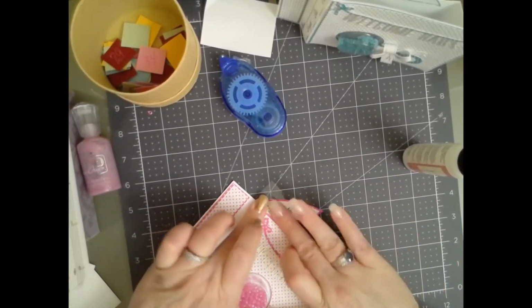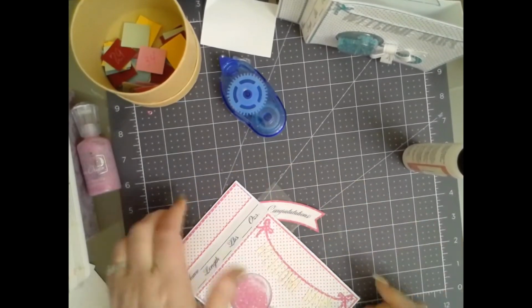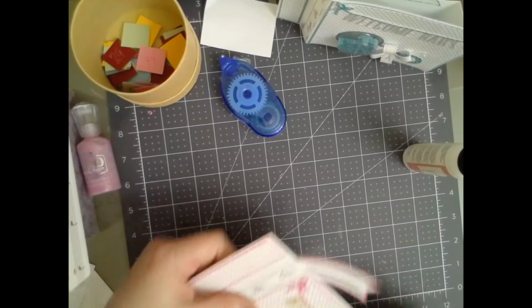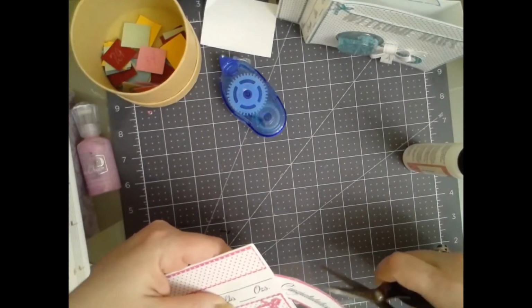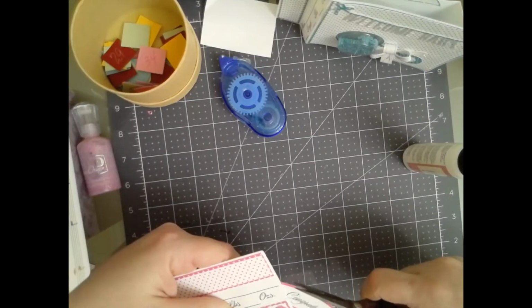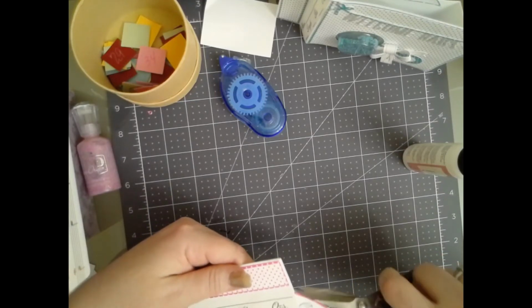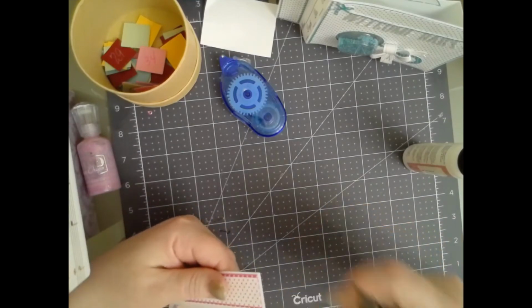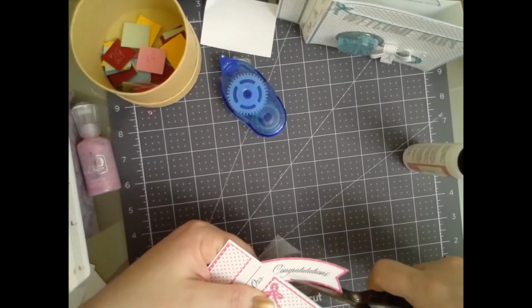So I'm just going to let that dry. Once that's dry, you take your scissors. And the reason that it's square is because you can use different images. You'll want to trim off, and don't cut your card because you can't get down in there. Just go ahead and hold it like it's supposed to be while it's open.